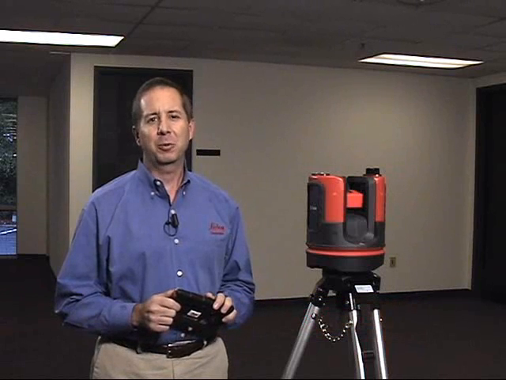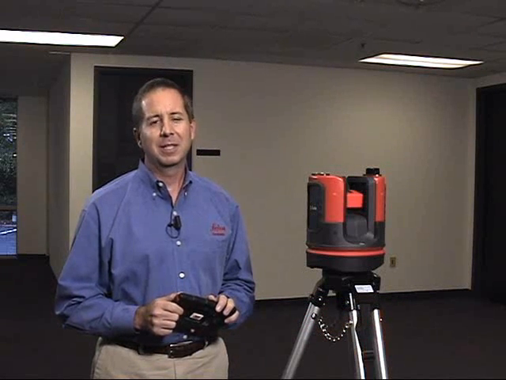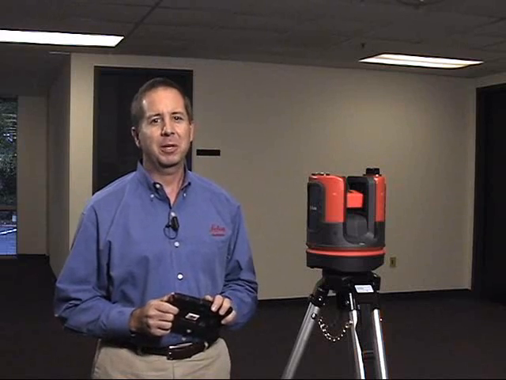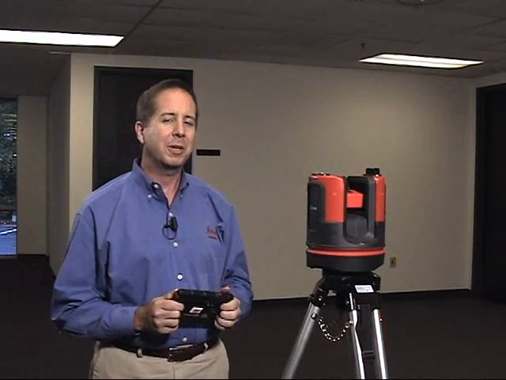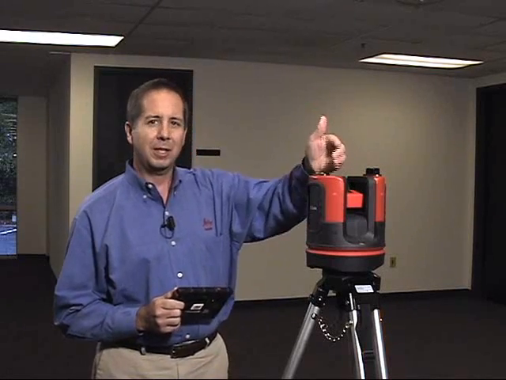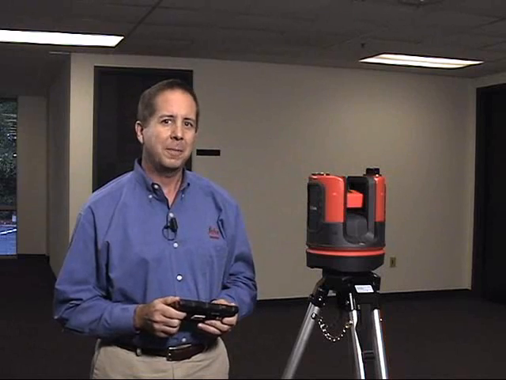Now let's take a look at a typical measuring application inside an office building to locate some doors and some wall planes. In order to do this, we're first going to set up our 3D Disto, in this case on a tripod. We have powered it up by pressing the red button on top. The unit has self-leveled, and the green indicator light on the top shows me that it's ready to go.